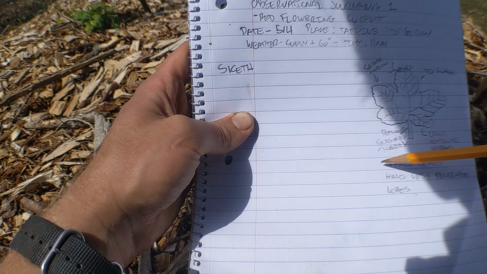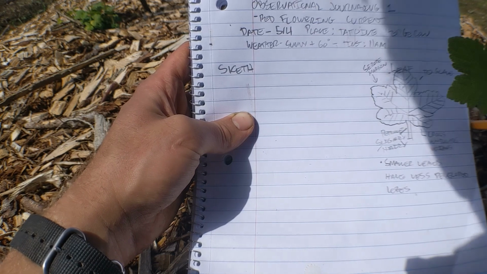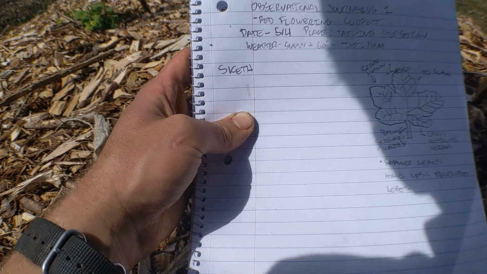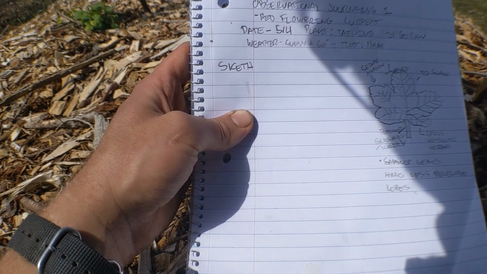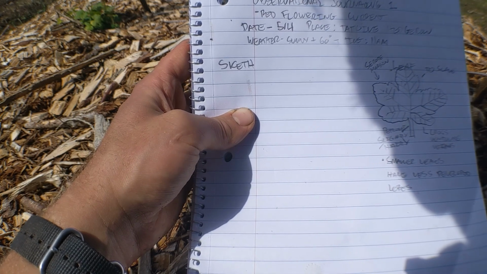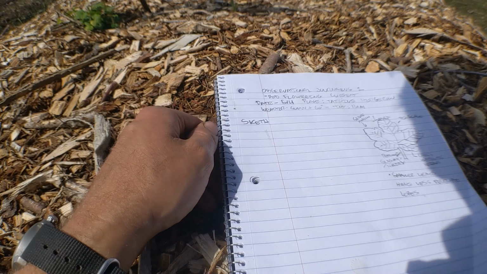As I'm looking at the plant, the smaller leaves have less pronounced lobes. This leaf clearly has 5 lobes, and the smaller leaves have more like 3, because those bottom lobes haven't developed yet. So that's kind of interesting. So there's my leaf sketch. Now I'm going to go ahead and sketch the whole plant.